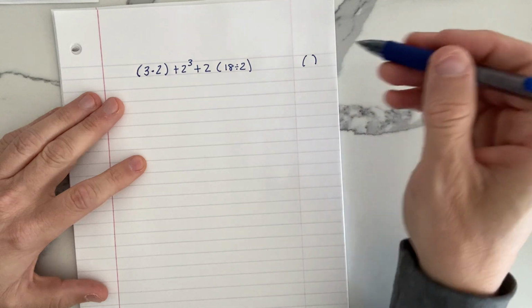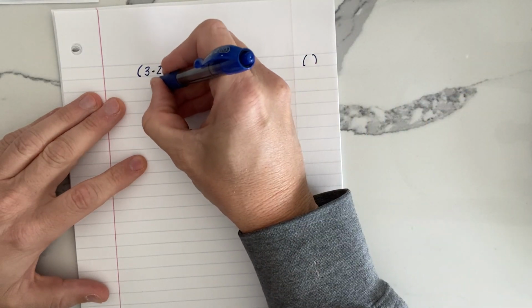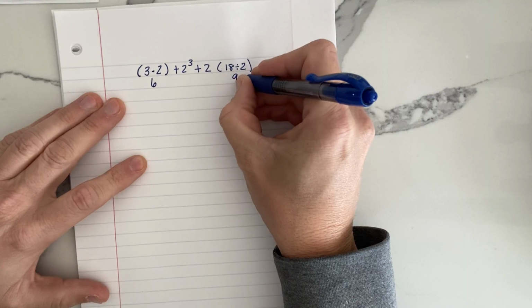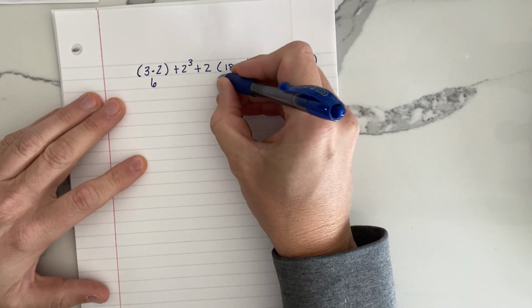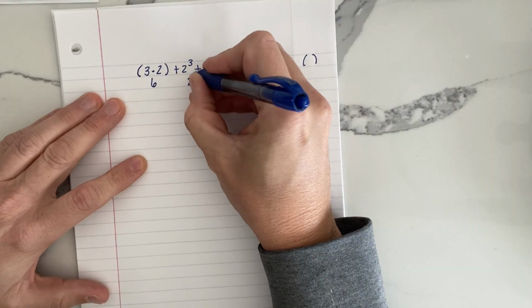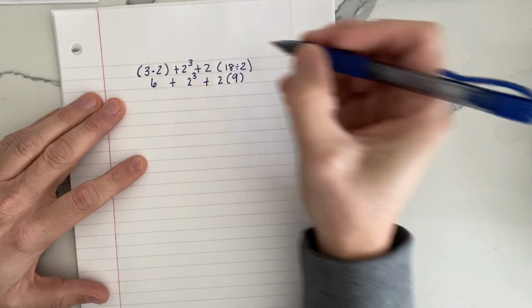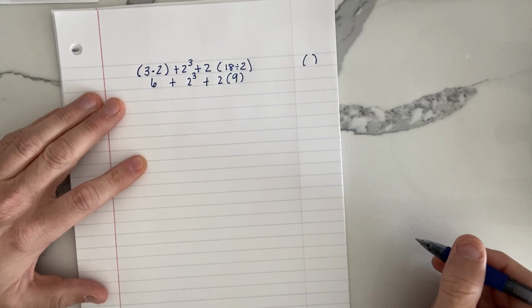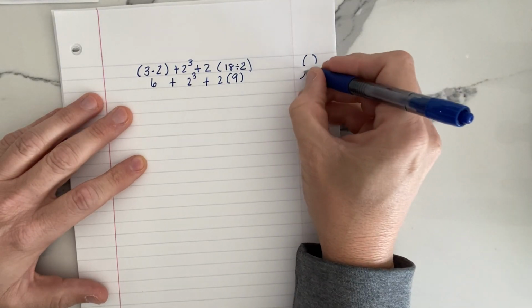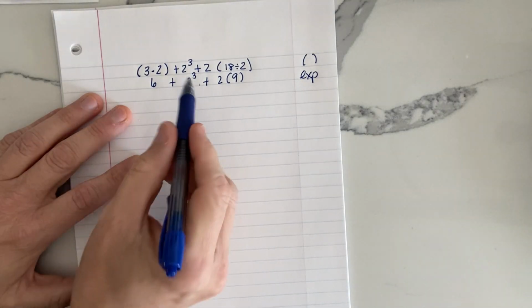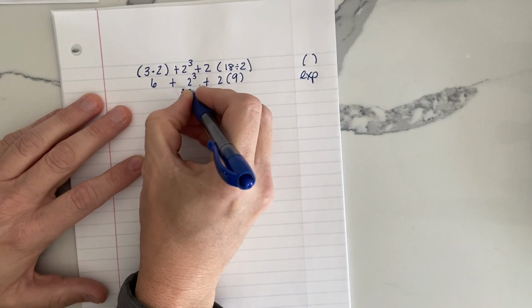3 times 2 is 6, so write down 6. And then 18 divided by 2 is 9. And then we have to rewrite everything again, okay? This just makes sure that we don't make any mistakes by not doing it in your head. All right, what's the next order of operations? It's exponents. Yep, so we have, it's really 2 times 2 times 2.